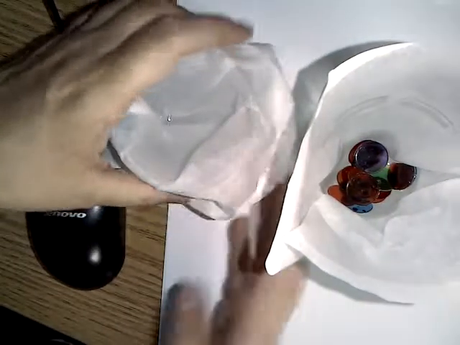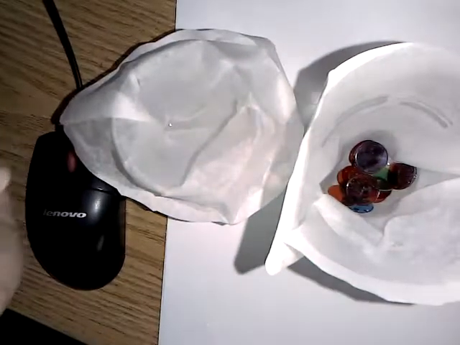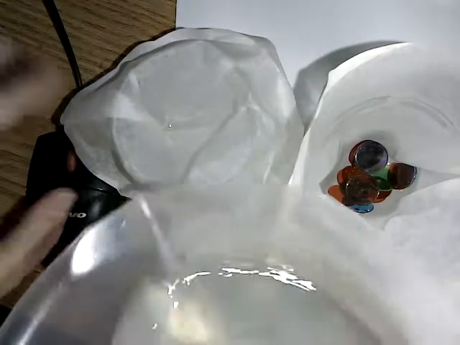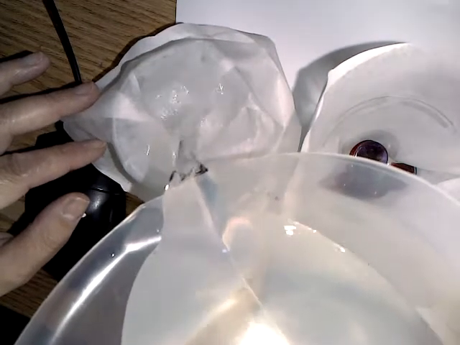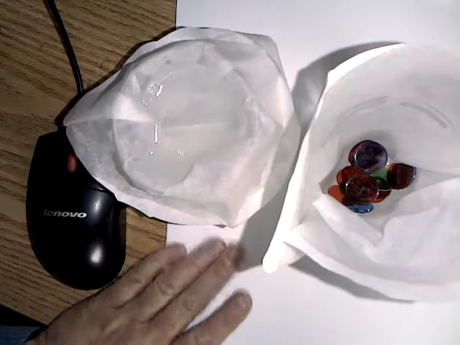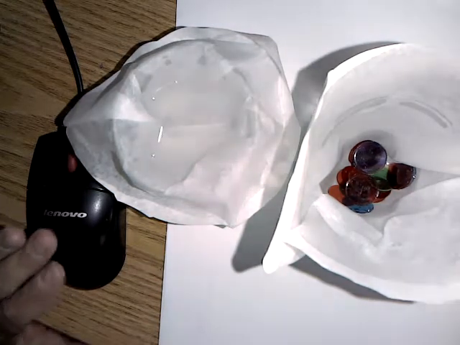Here's my cell. Here's my cell membrane. This filter is going to act as a cell membrane. Okay, and I'm going to pour a substance, just water, through my cell membrane, and it is going to allow all of that water to go through.